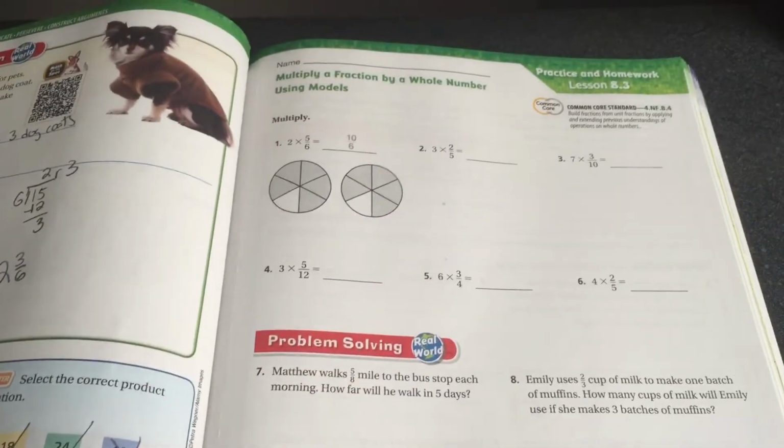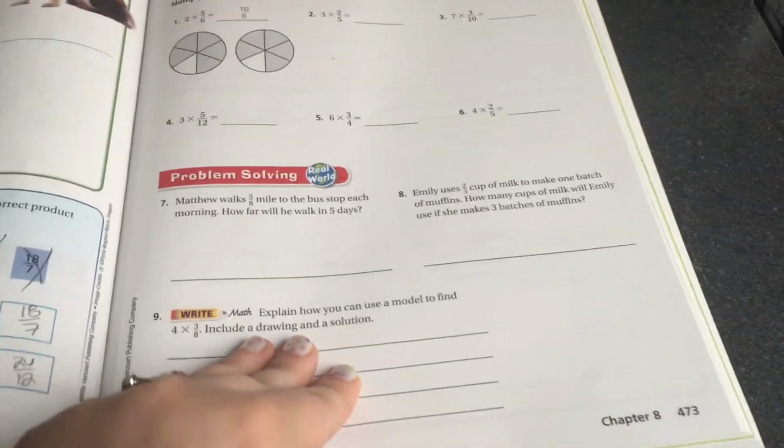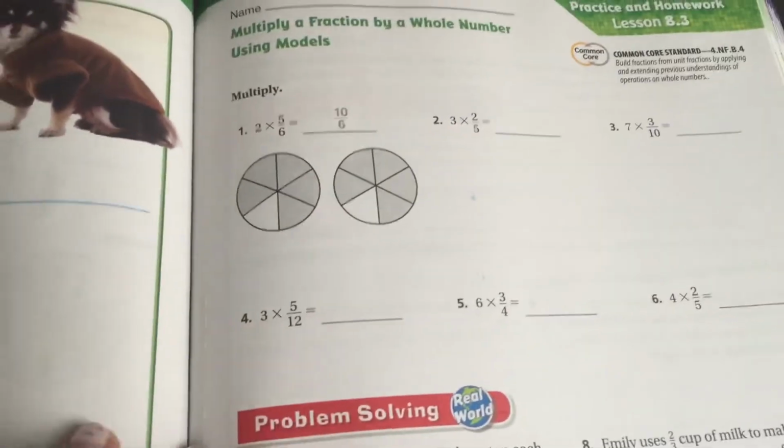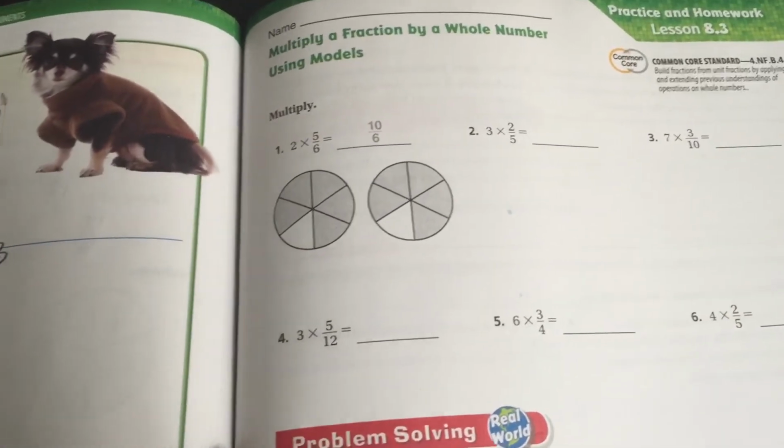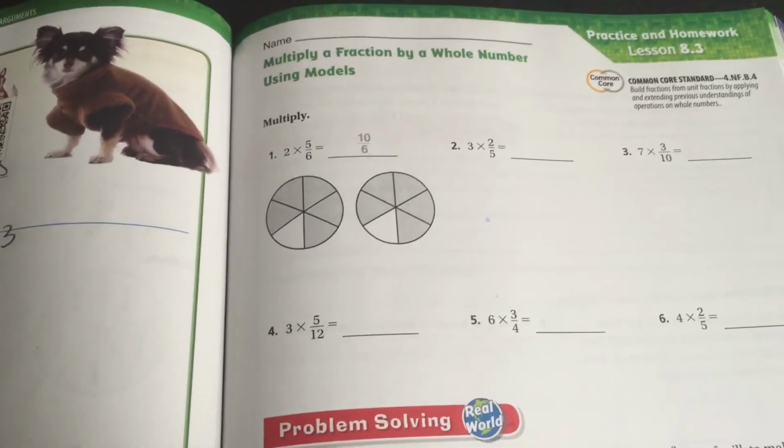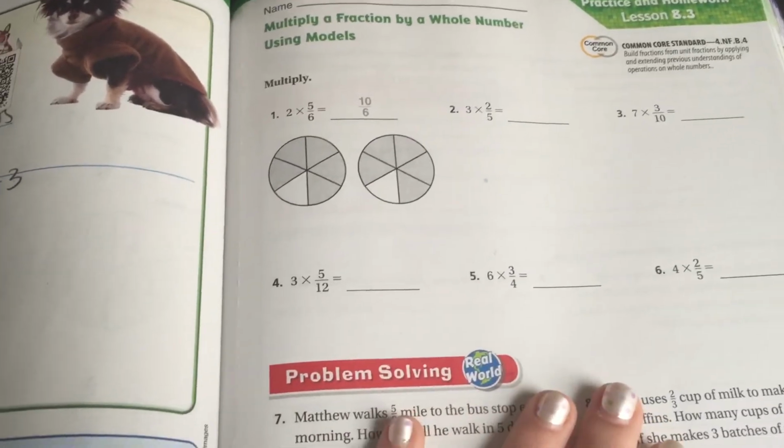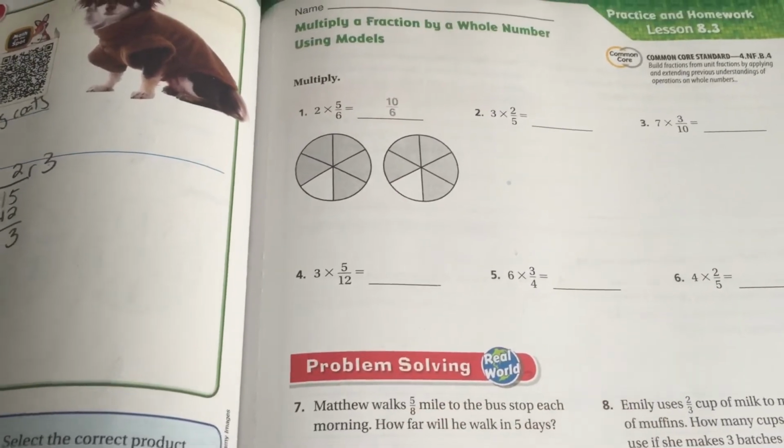All right, guys. Your assignment for today is to work through this next page. This is page 473. If you join me at 1:30 on April 14th, I will go over this page. I'll do some of these problems with you on Zoom.